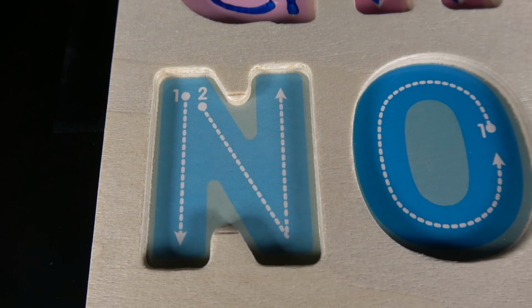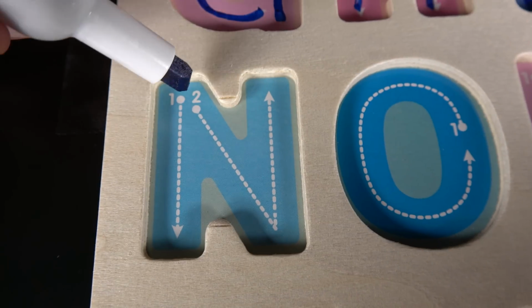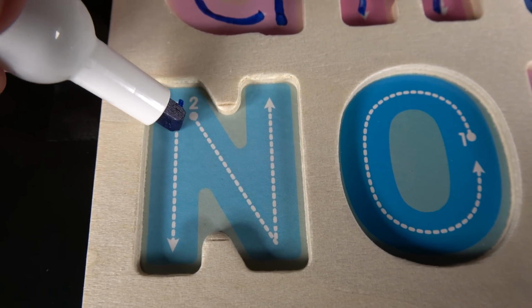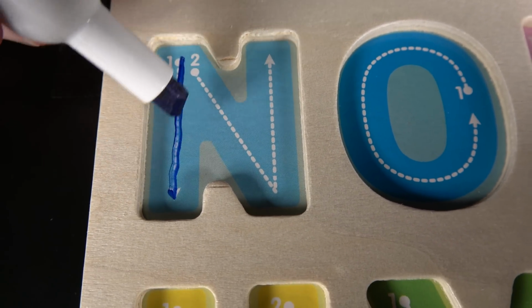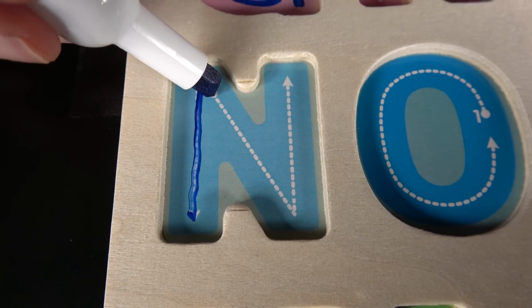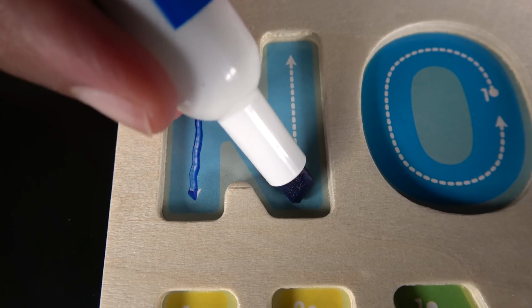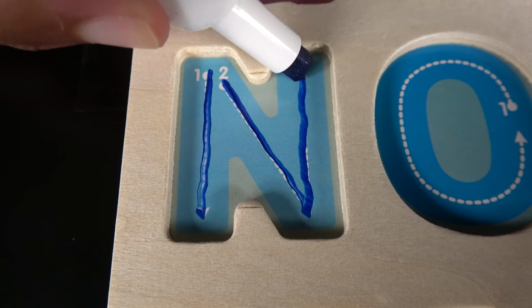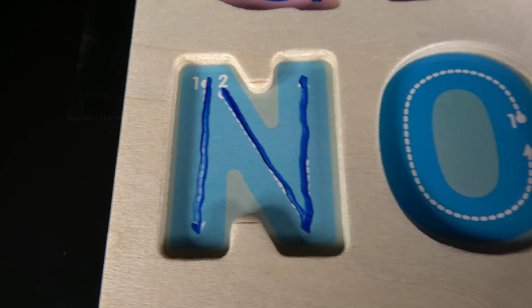Now we'll write the letter N. We will start right here, go all the way down, then we'll start here, and go up. That's the letter N.